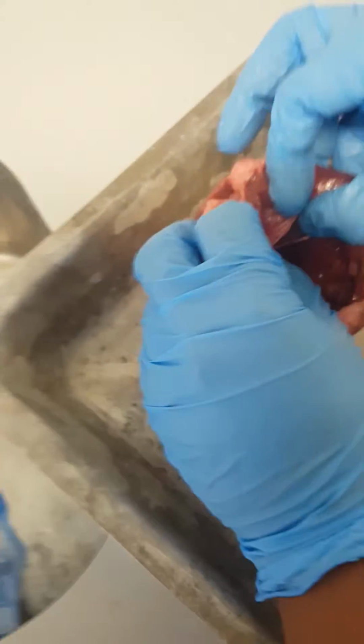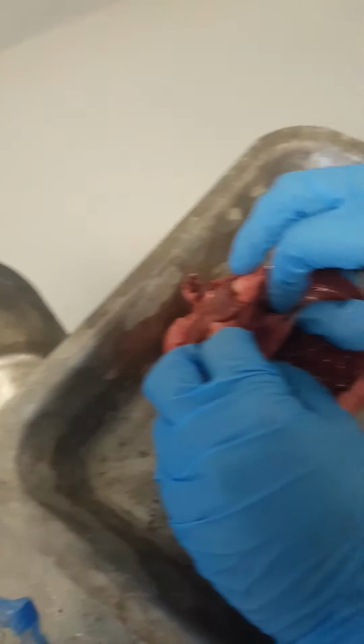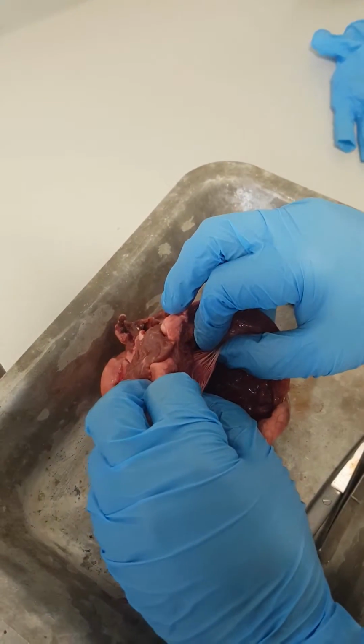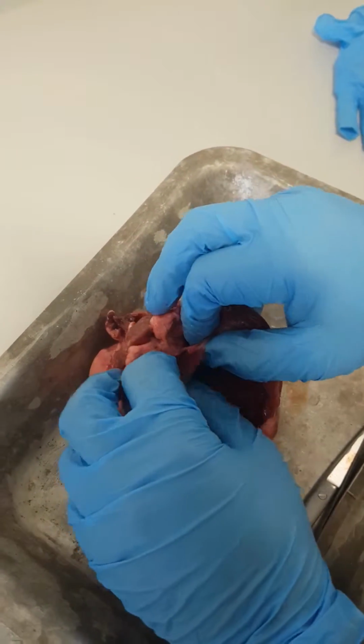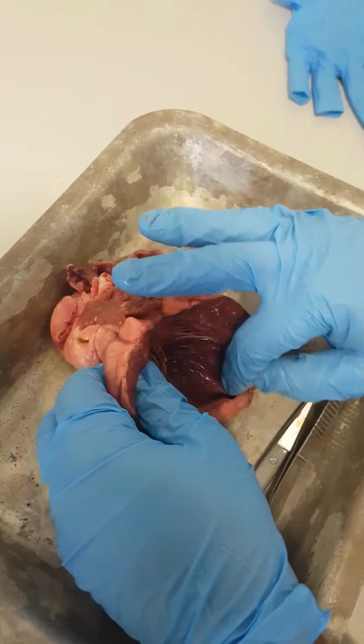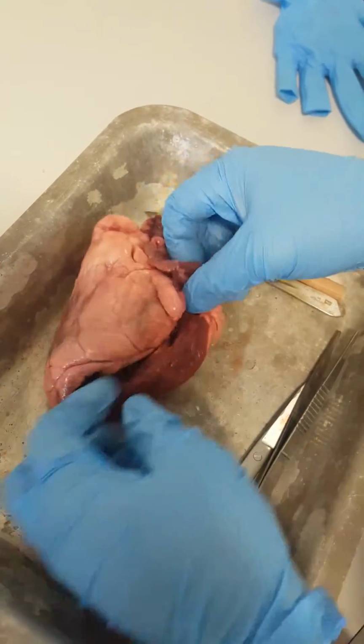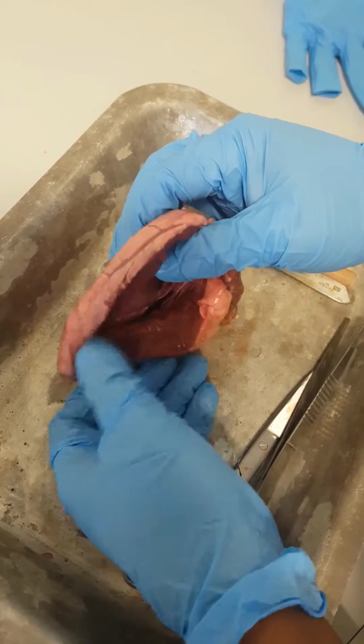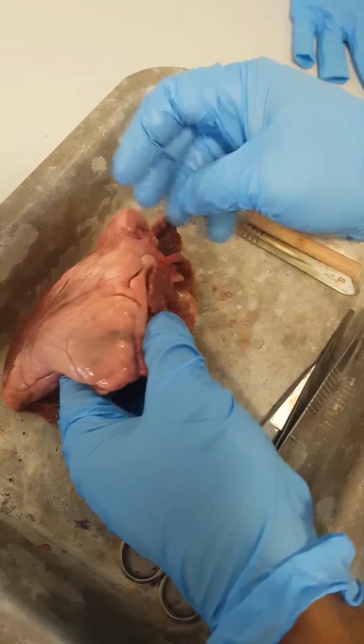You can also see the left AV valve to enable blood to go into the left ventricle. At the left ventricle, the walls are thick because they need to pump the blood into the aorta.